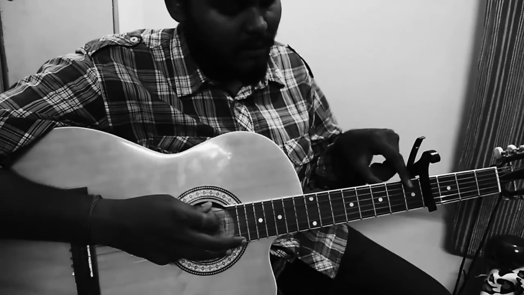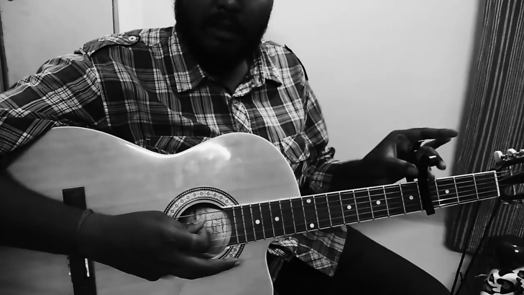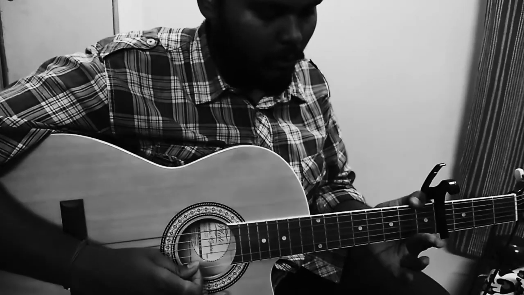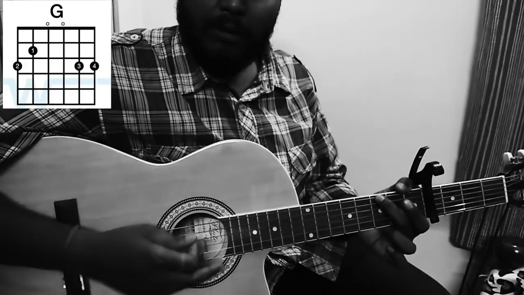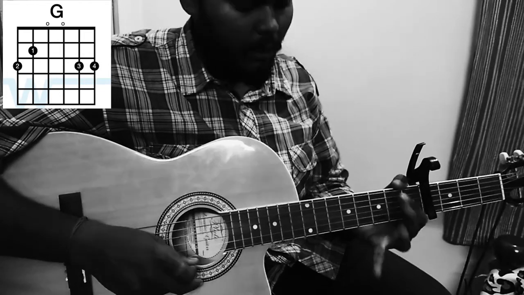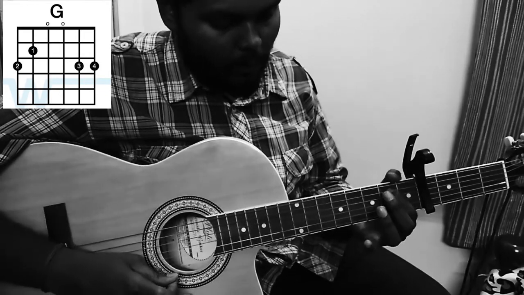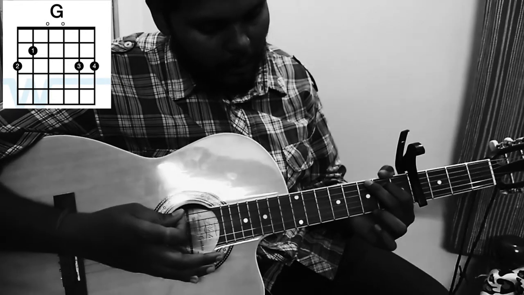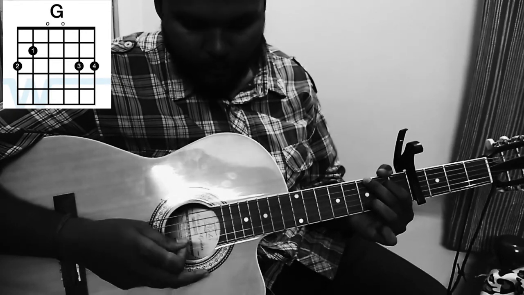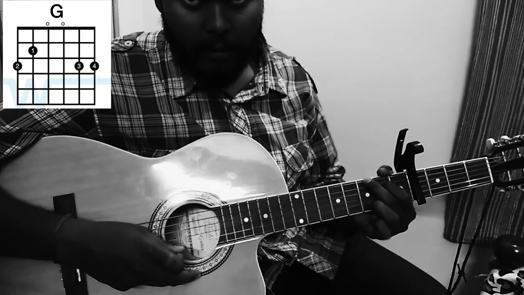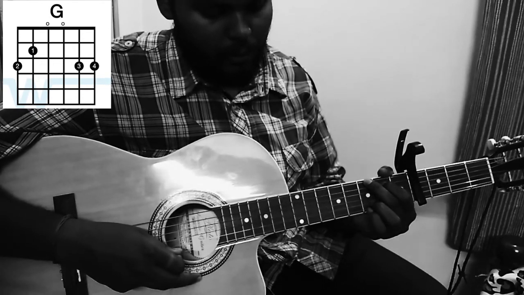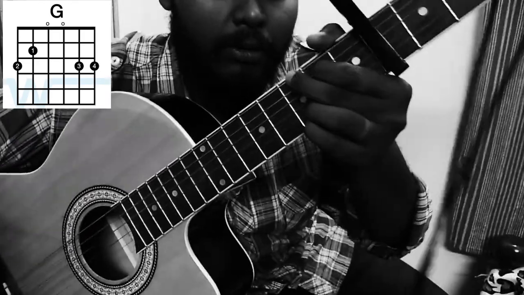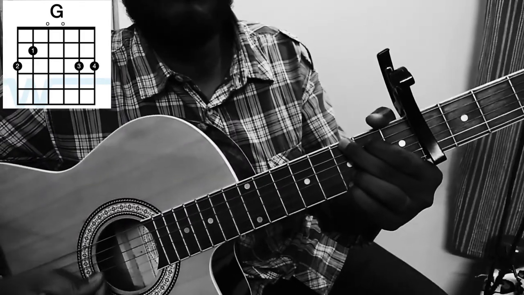Now I'll consider this as 1st fret, 2nd fret and 3rd fret. After the capo will be my 1st fret, 2nd fret, 3rd fret and so on. My middle finger goes to 3rd fret of low E string, index finger goes to 2nd fret of A string, and then my ring finger goes to B string, 3rd fret, and my little finger goes to high E string, 3rd fret. This is how it looks and sounds like this.